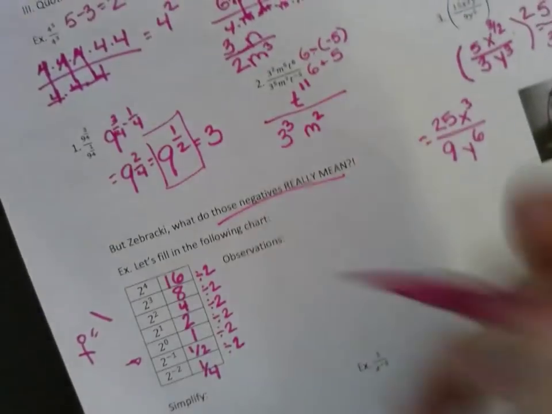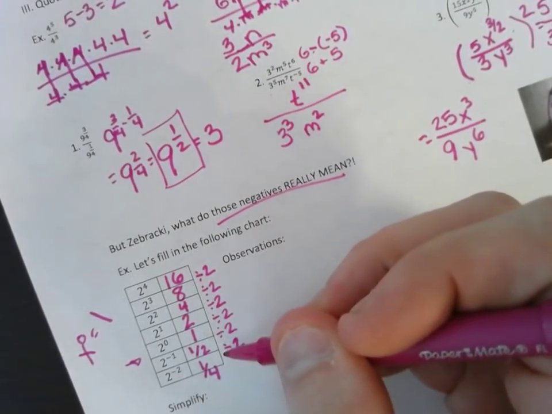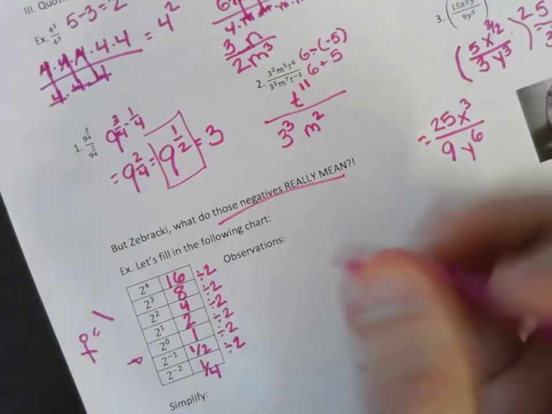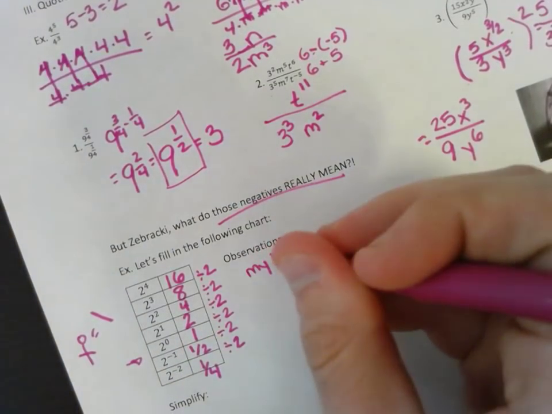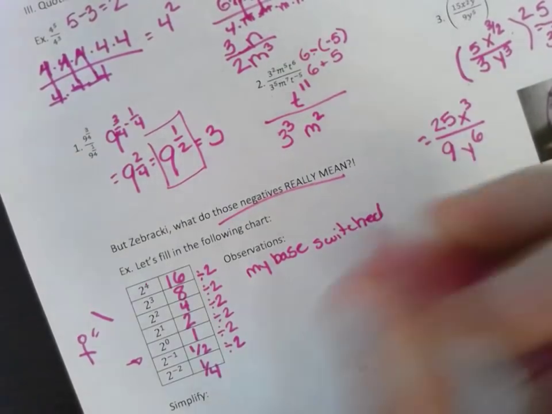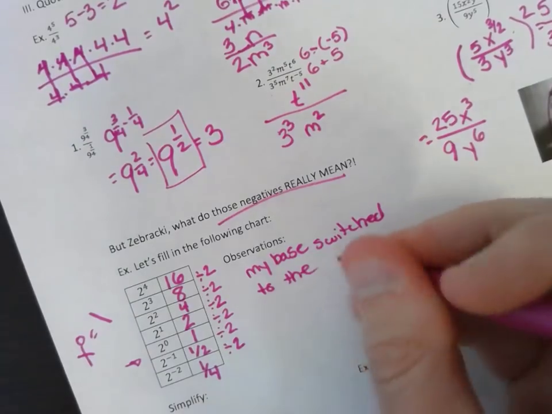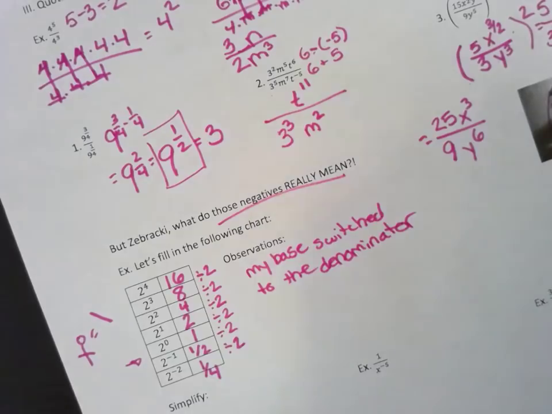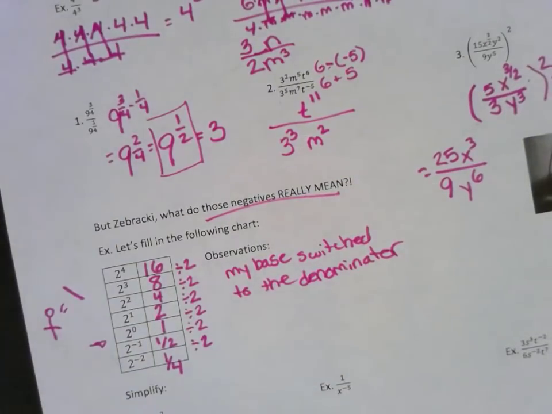The observation. As I keep dividing by 2, when I got to my negative exponents, my base basically switched to the denominator. And that's what a negative exponent does. That's what a negative exponent does, okay? It switches the position of the base.